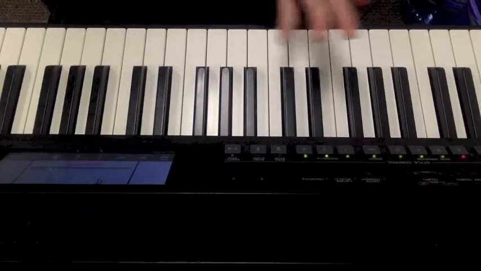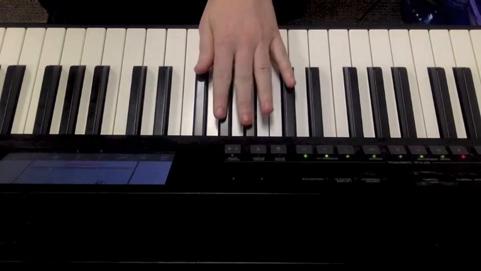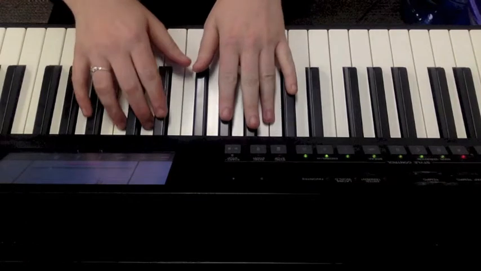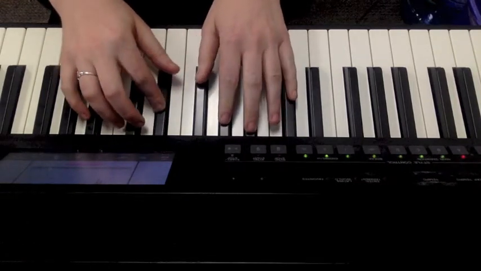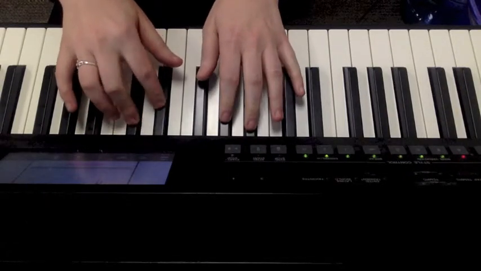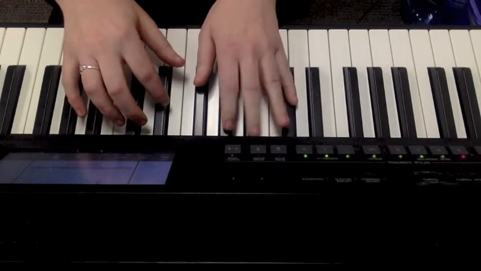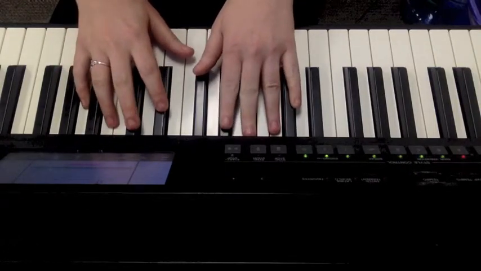That's the pentatonic scale, and in 15.4, Debussy actually just uses all of the black keys as a pentatonic scale. You can see this in his piece Voiles.